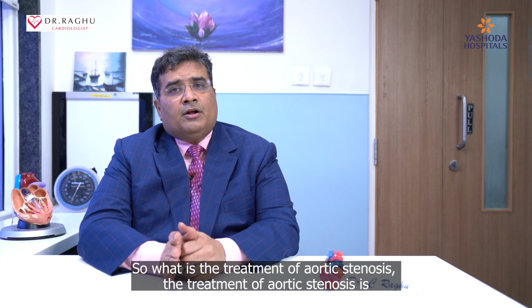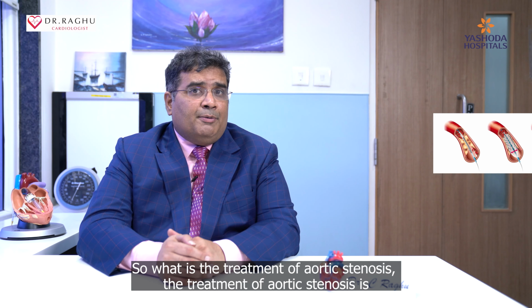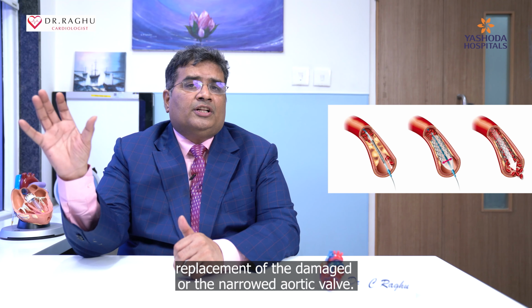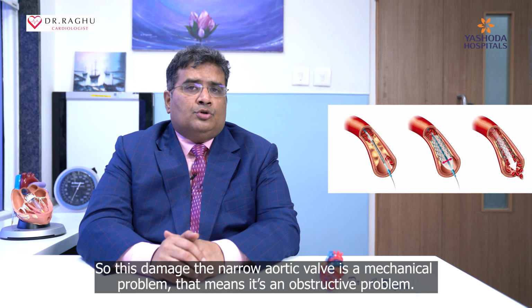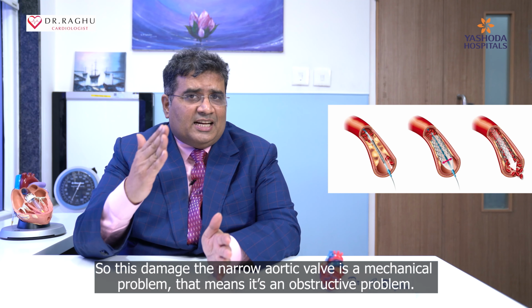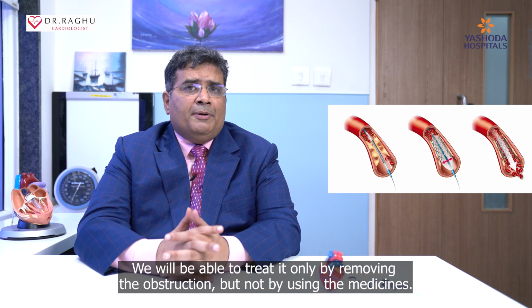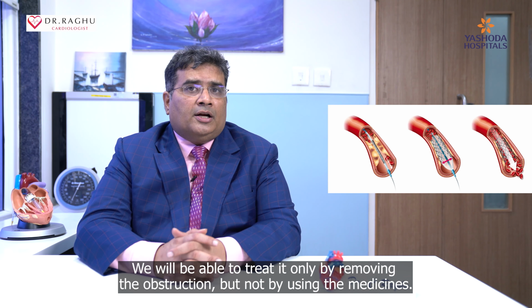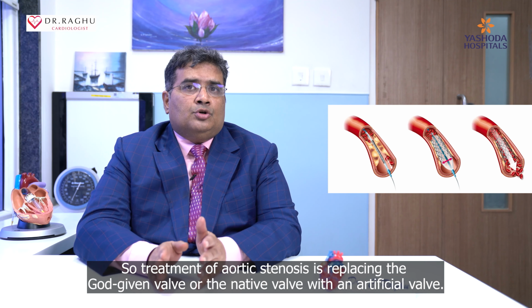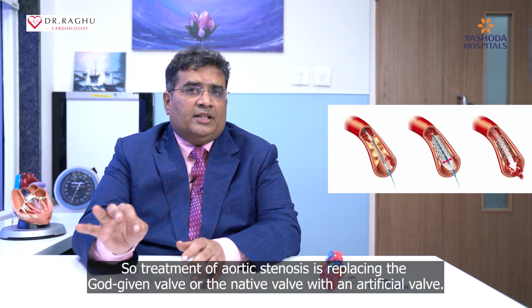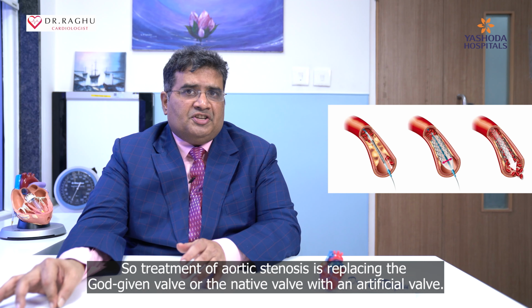So what is the treatment of aortic stenosis? The treatment of aortic stenosis is replacement of the damaged or the narrowed aortic valve. This damaged or narrowed aortic valve is a mechanical problem. That means it's an obstructive problem. We will be able to treat it only by removing the obstruction, but not by using medicines. So treatment of aortic stenosis is replacing the God-given valve, or the native valve, with an artificial valve.